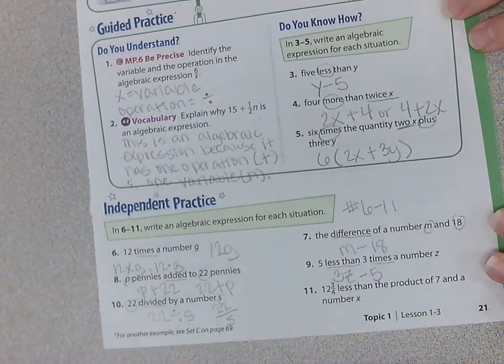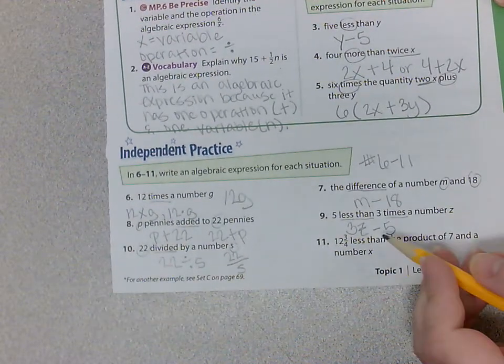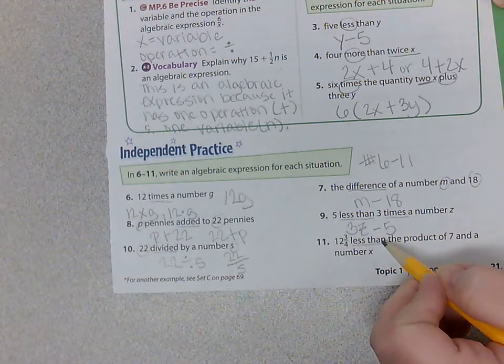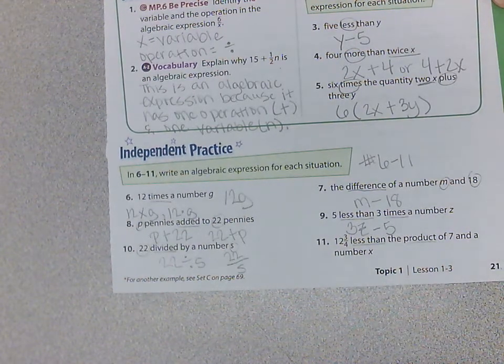Here's the last one on our independent practice, number 11. It says 12 3/4 less than the product of 7 and a number X. We have a couple operations going on. We have less than, so we're subtracting. We have product. Anytime we see product, that means multiplication. So I'm going to start with our product.